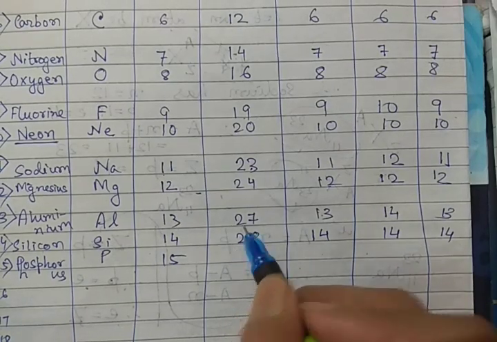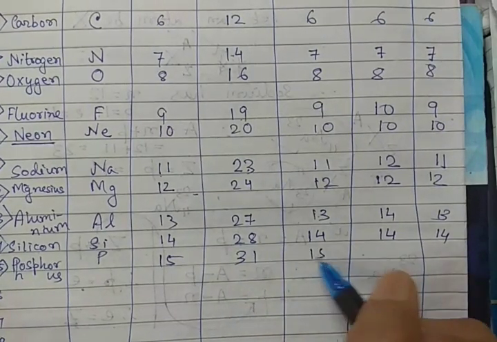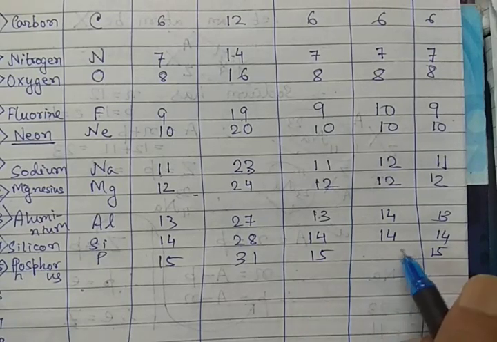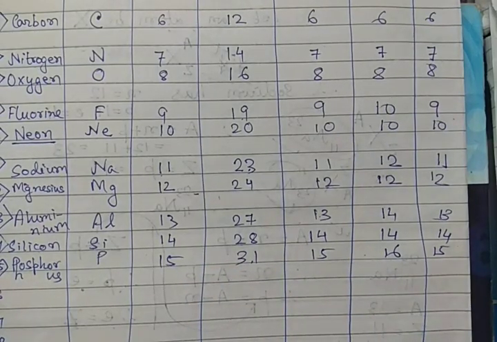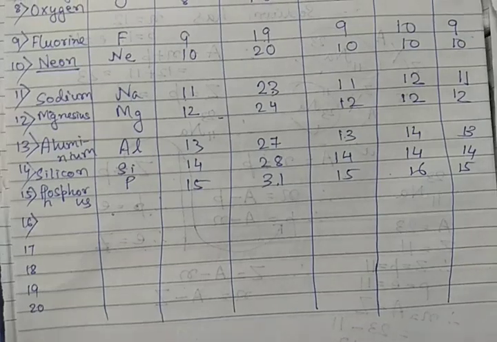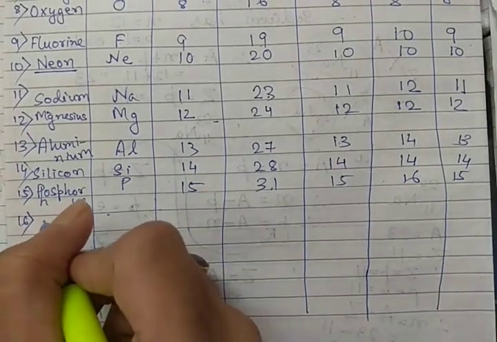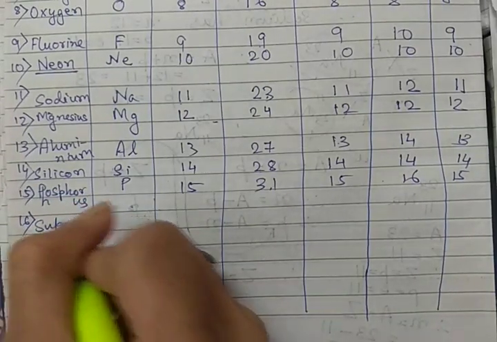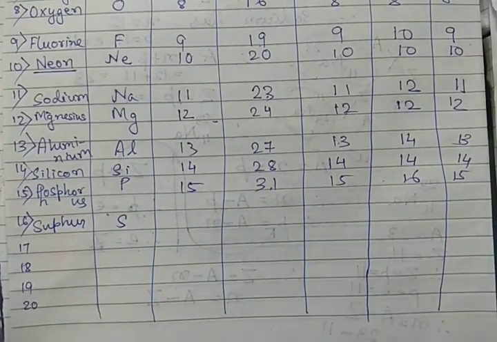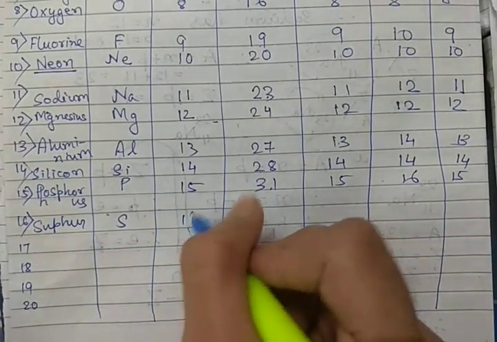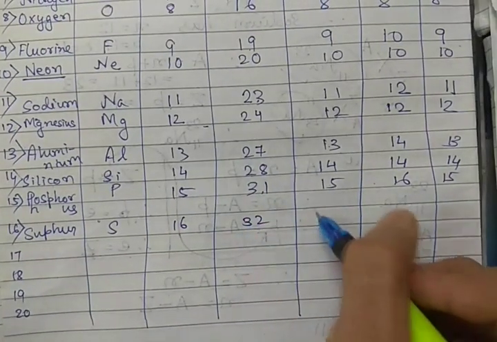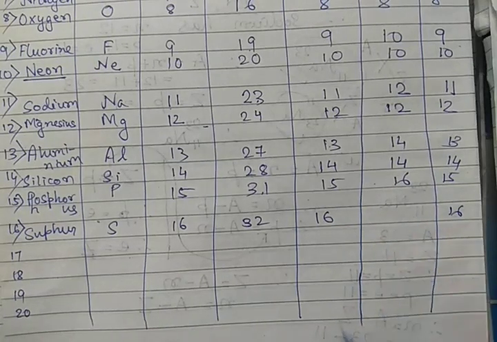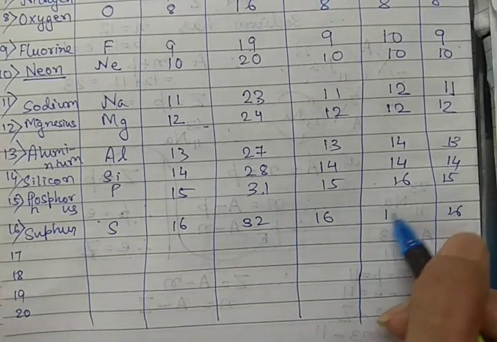ফসফরাসের মাস নাম্বার is 31. Therefore number of protons and electrons is 15, but number of neutrons is 31 minus 15, which is equal to 16. Is it clear? Okay, so just after phosphorus comes sulfur. Sulfur is represented by capital S. It has an atomic number 16. Mass number is 32, so the number of protons and electrons is also 16. Number of neutrons is 32 minus 16, which is equal to 16.